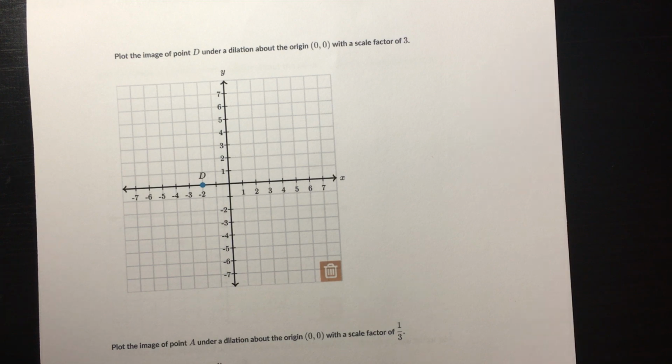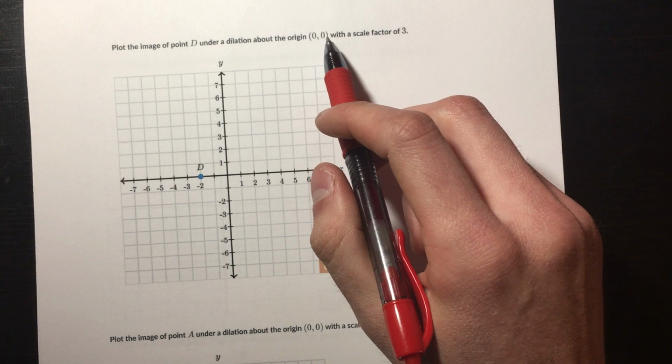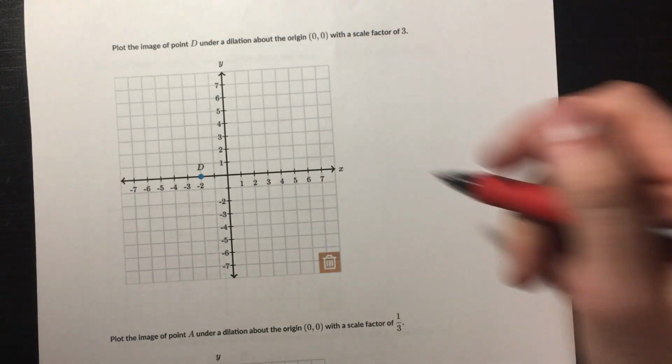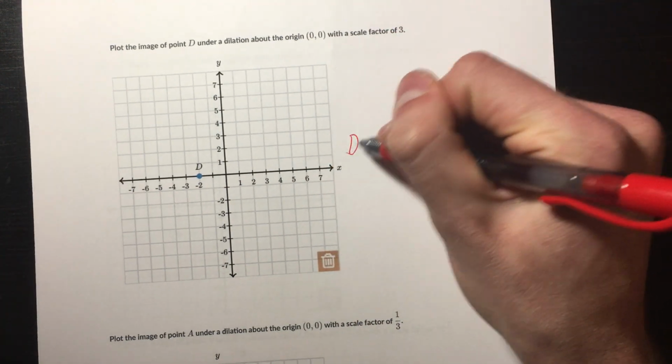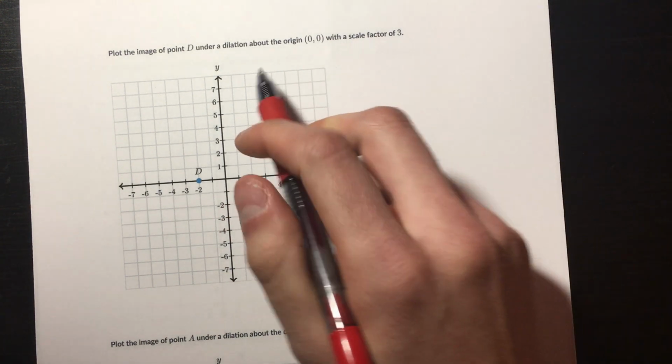So let's try another example. Plot the image of point D under a dilation about the origin 0, 0 with a scale factor of 3. So we want to find out where D prime is located. So pause the video, take a couple minutes, try it out on your own, and see if you can get it. If not, I can go over how we got this.